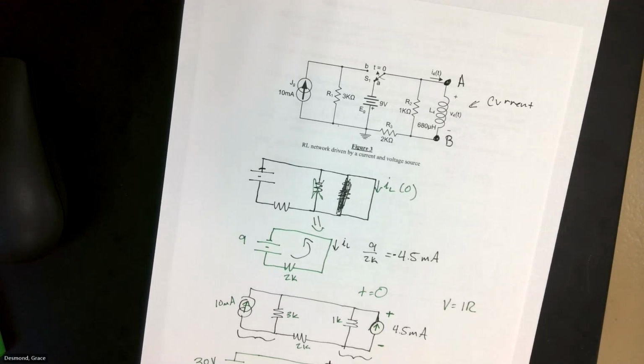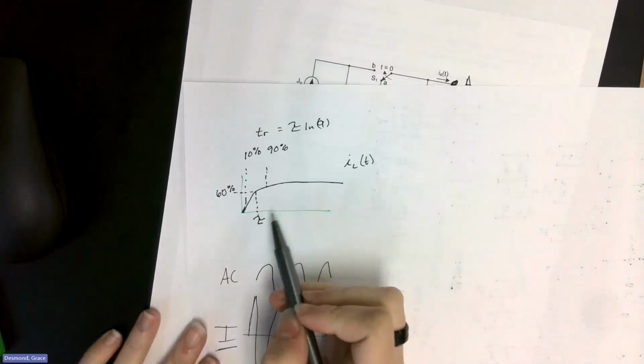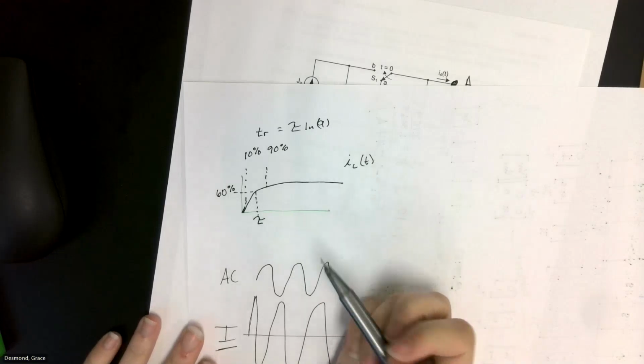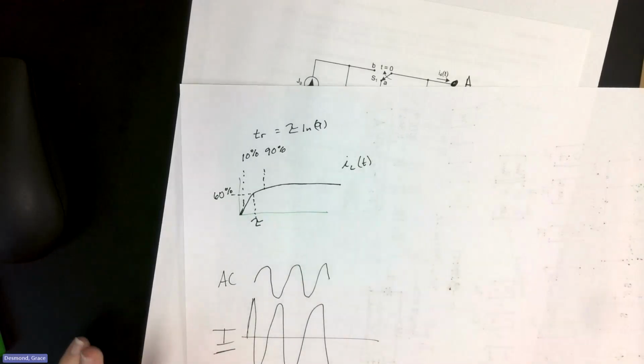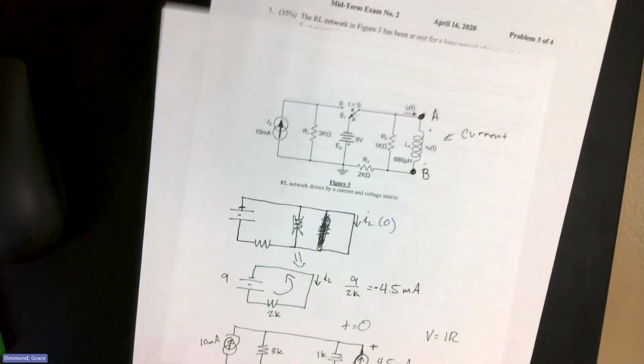So, the equation that we're looking at, if we come back to our little equation, is this. Is this the equation for before the switch or after the switch? Is this the response? It's the response to the switch being flipped. So the equation is going to depend on the new resistance, the new time constant instead of the old time constant.